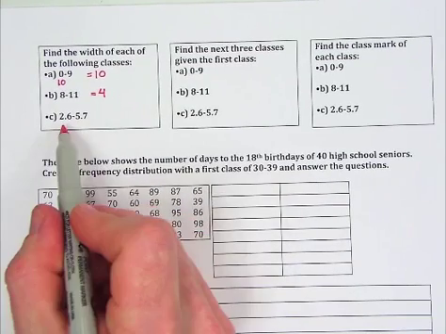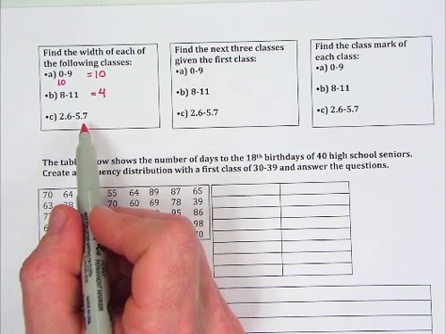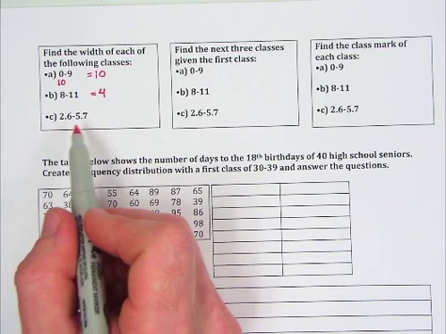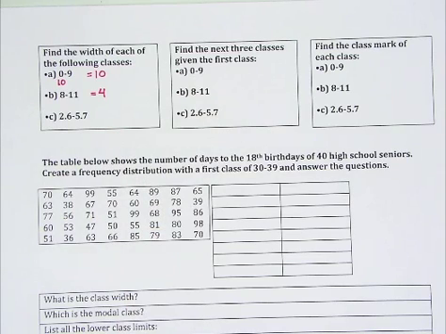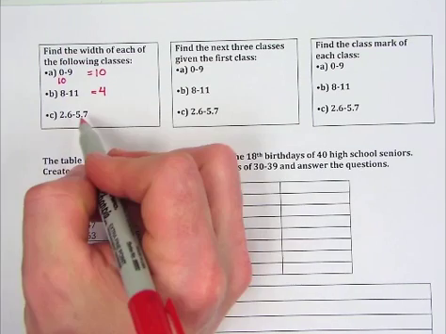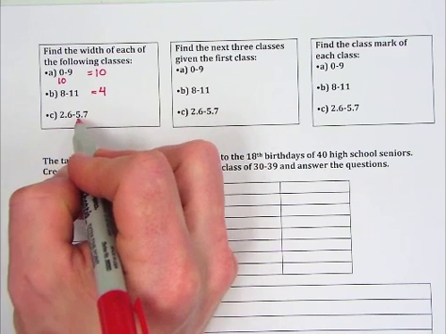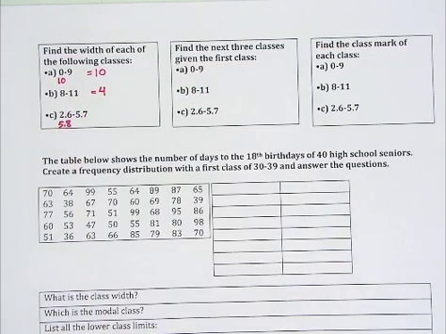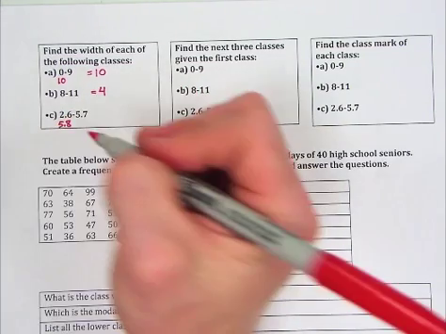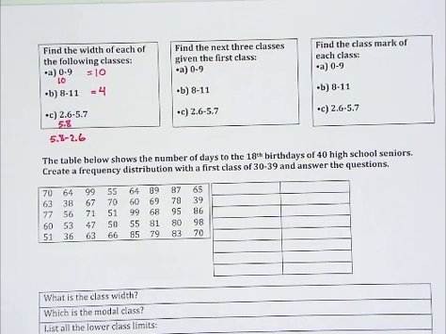Now, it turns out that classes can also be made up of decimal points. So if the data you're dealing with involves decimal points, then your class widths also will most likely involve some decimal points. So again, we can think here, this is to the 10th place, so the very next one would go to the 10th higher. So 5.7 would lead off to 5.8, and we're just going to do 5.8 minus 2.6.